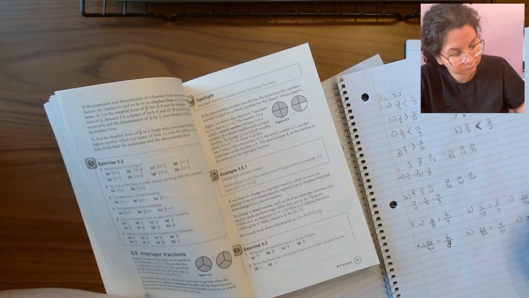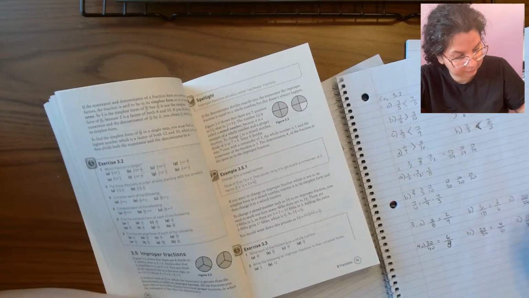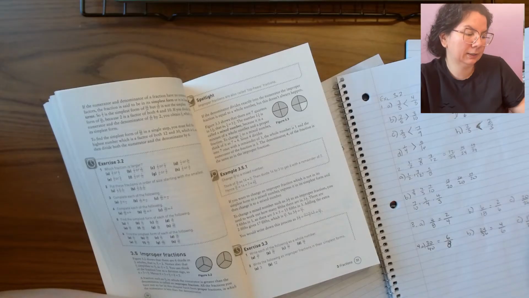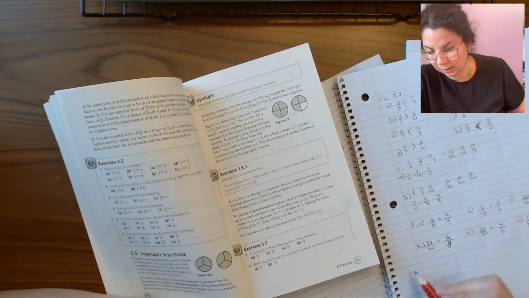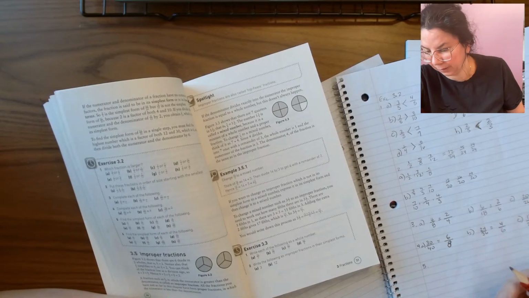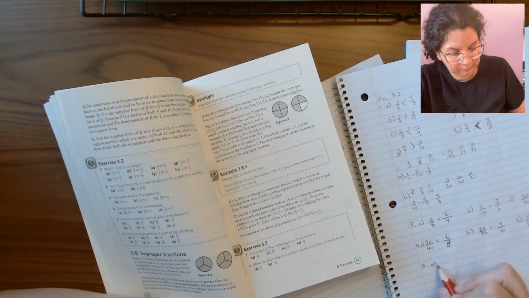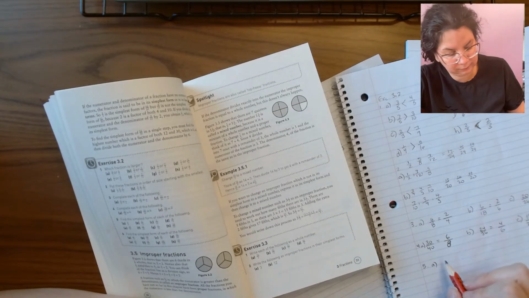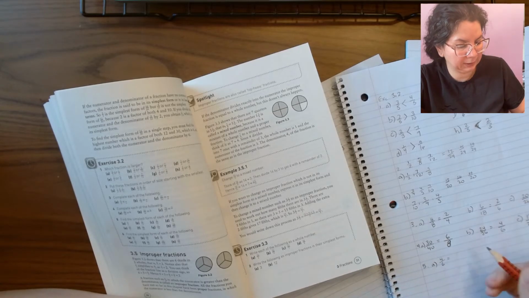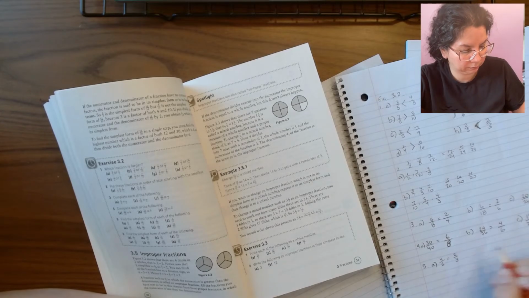C. 18 over 27 equals 2 over what? Divided by 9. So that's 3. 2 over 3. Number 5. Find the simplest form of each of the following. A. 4 over 6 equals, the simplest would be 2 over 3.